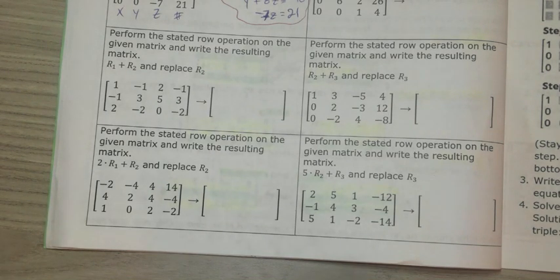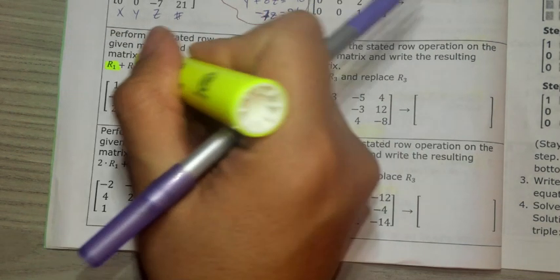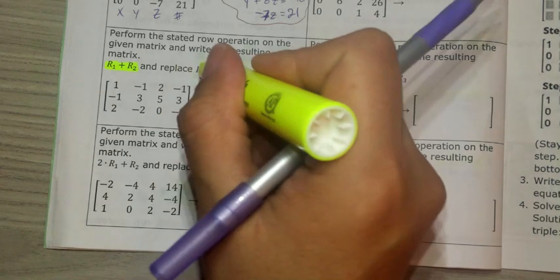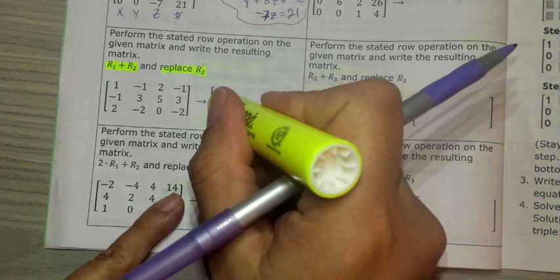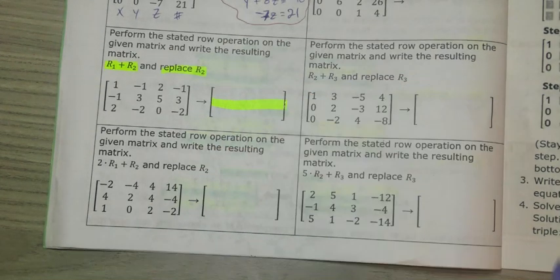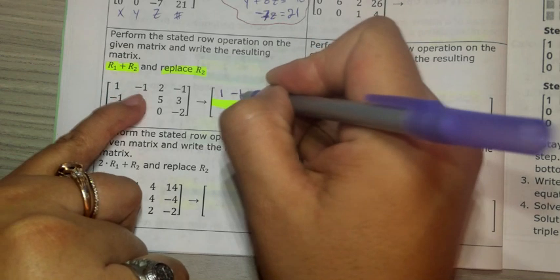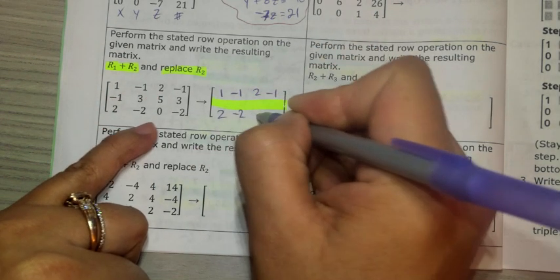All right, so here are the examples to practice with. We have the direction of performing row 1 plus row 2, and we're going to replace row 2. So the fact that we're replacing row 2 means only that row is going to change. So we copy down row 1 and row 3 exactly the way they are.